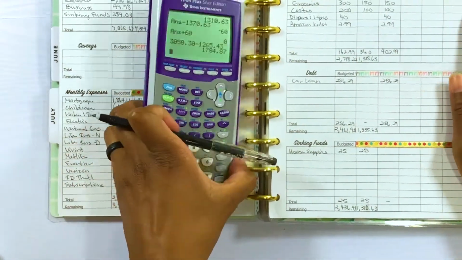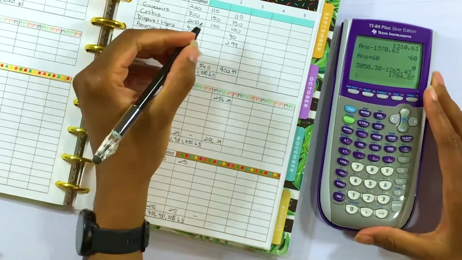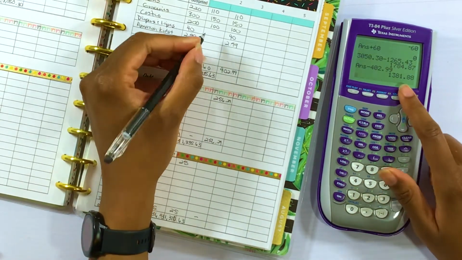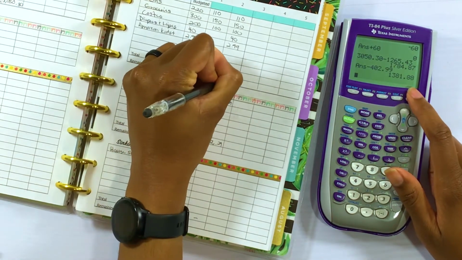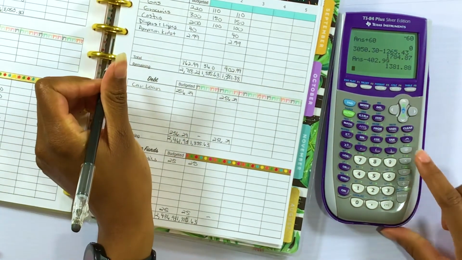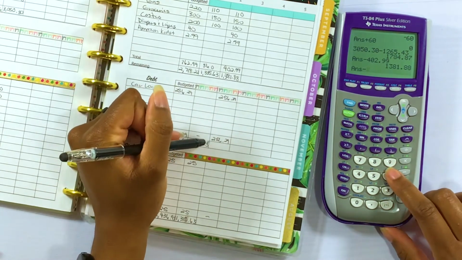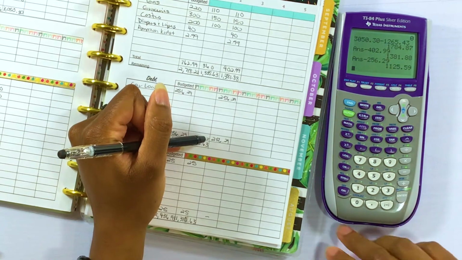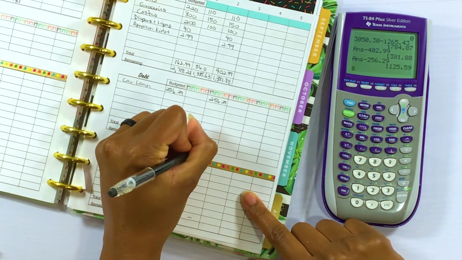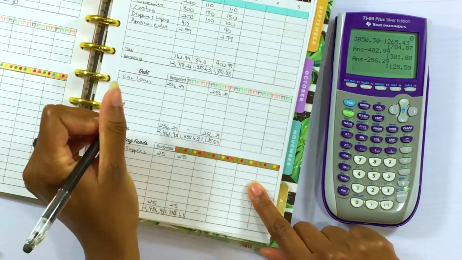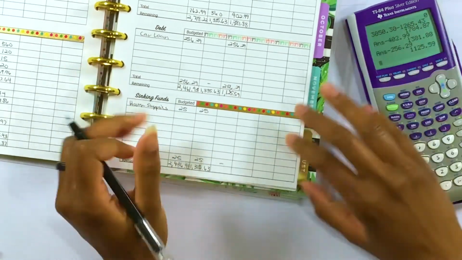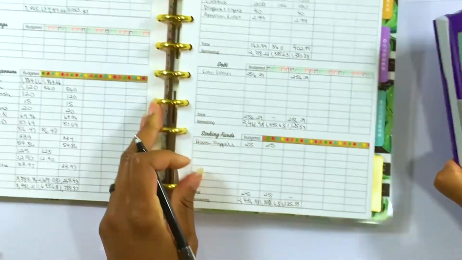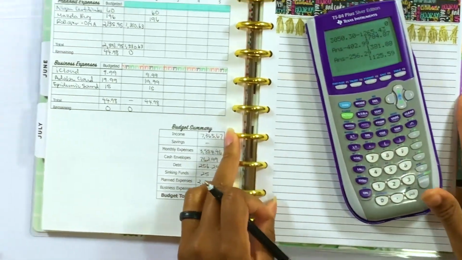Take away the cash envelopes of 402.99, and we have 1381.88 remaining, minus the car loan 256.29 is 1125.59, and then we have nothing there, so we're just gonna carry it down, 1125.59. Okay, on to the planned expenses.